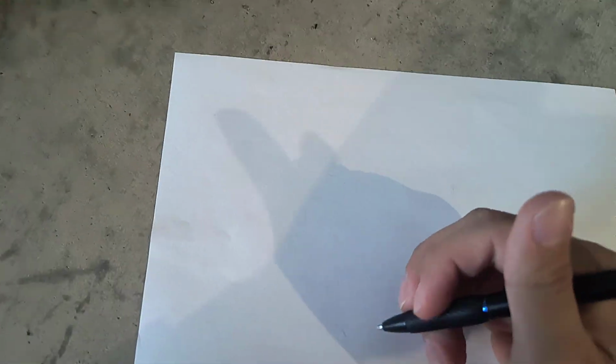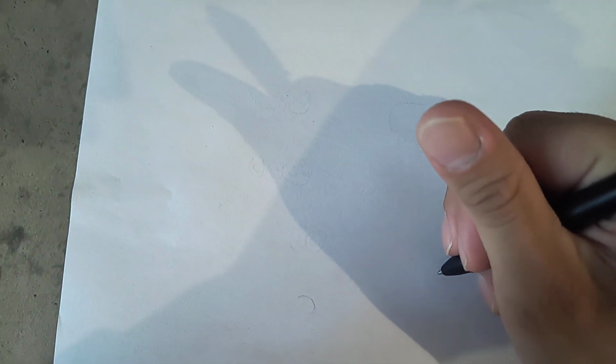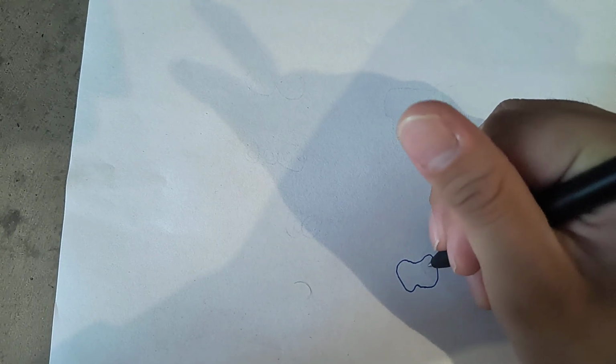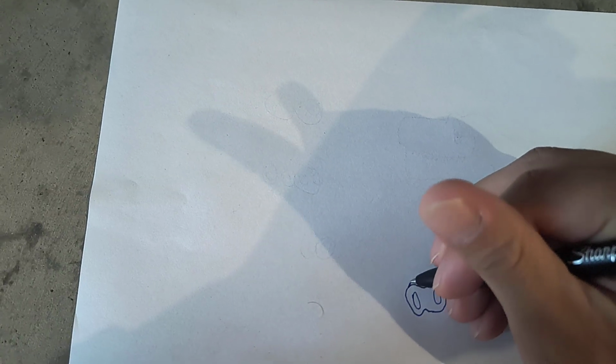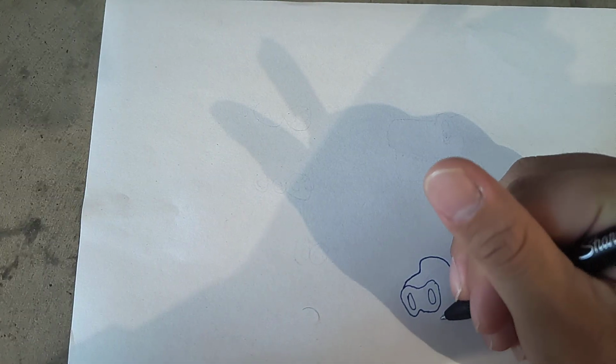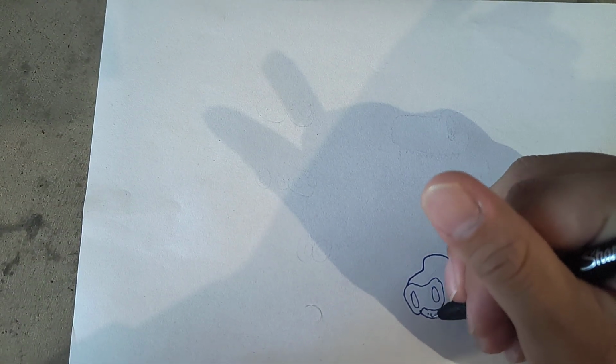Okay, I'm gonna show you how to draw a cow. So, go like this. There you go. Moo.